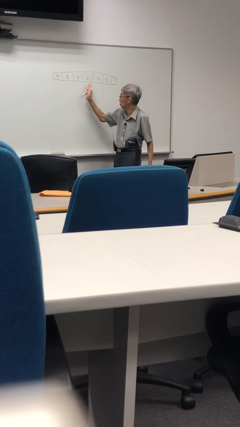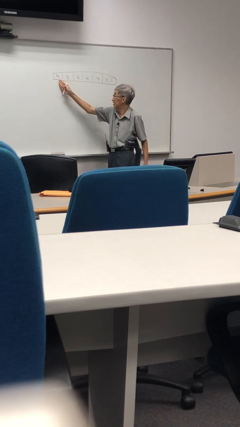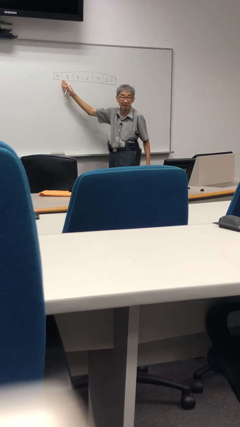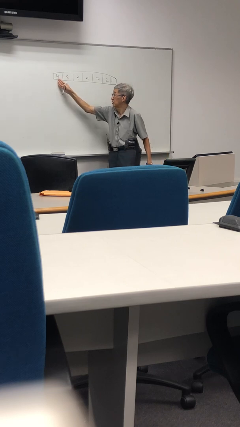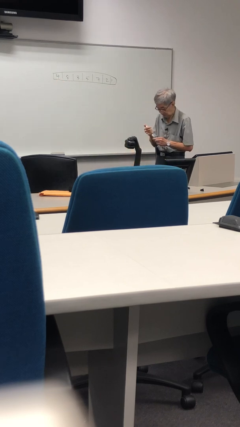After the partitioning, the first element will be in position. Then the array will be divided into two parts. The first part will contain those elements lower than the first element. The second part will contain those elements higher than this value after the first partitioning.